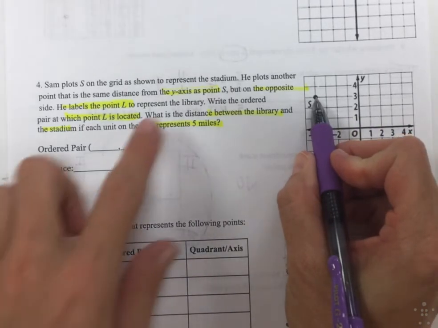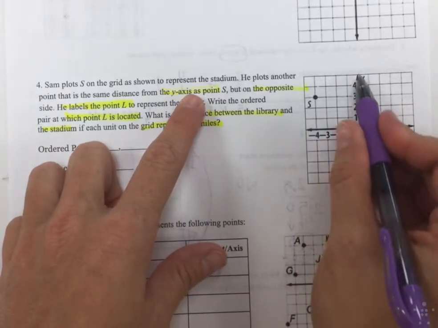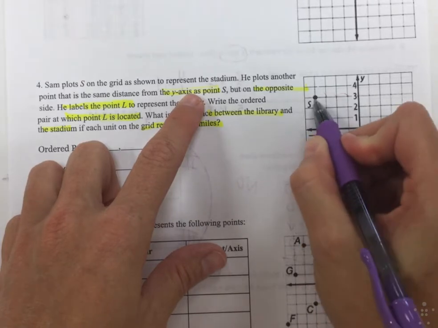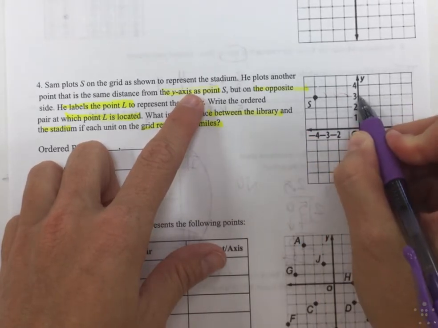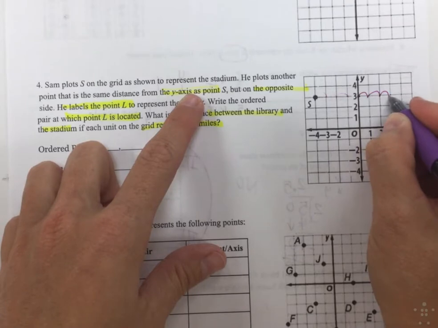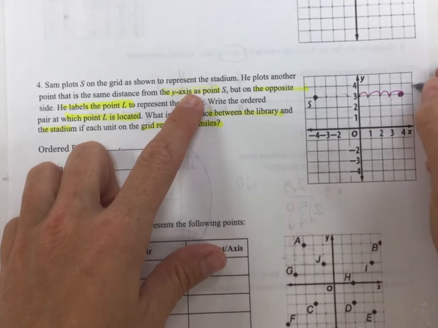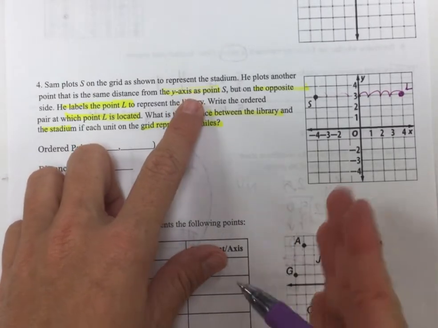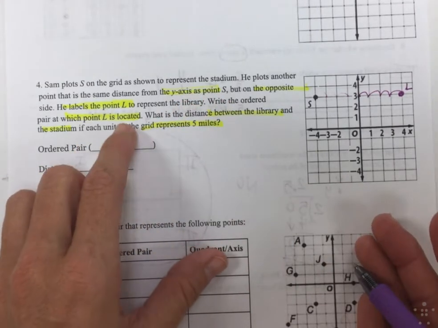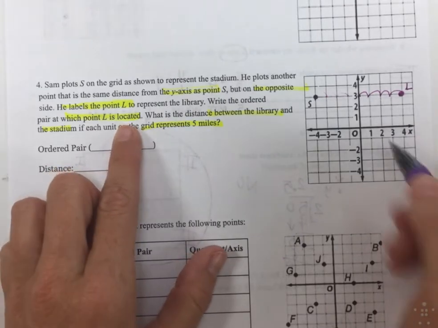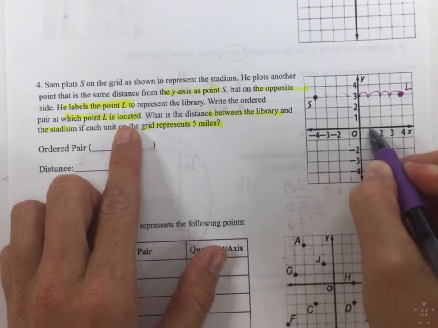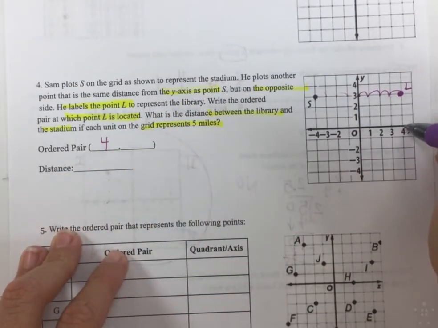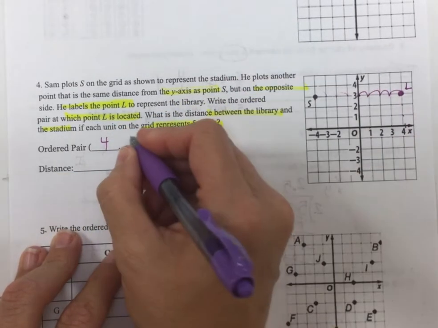So we want the same distance away from Y. Well, here's Y. And I am 1, 2, 3, 4 away from Y. So I go right here, and I go 1, 2, 3, 4, which is this point right here, which is the library L. Don't forget to label. Okay, so it's the same distance from the y-axis as S. Now, we have to figure out what point that is. So we're going 1, 2, 3, 4, and we're going up 1, 2, 3.